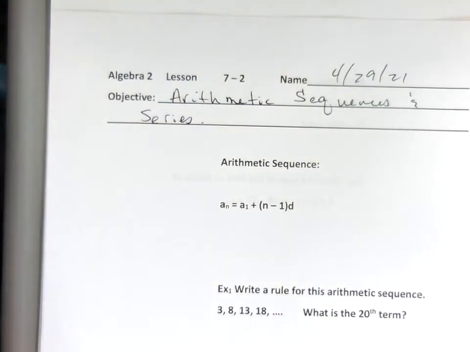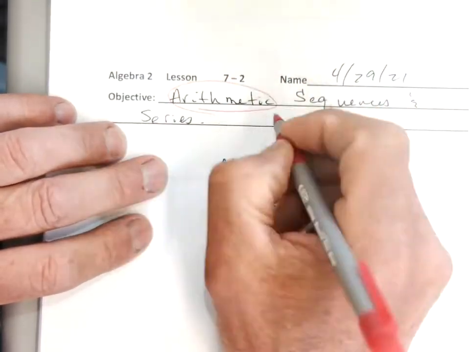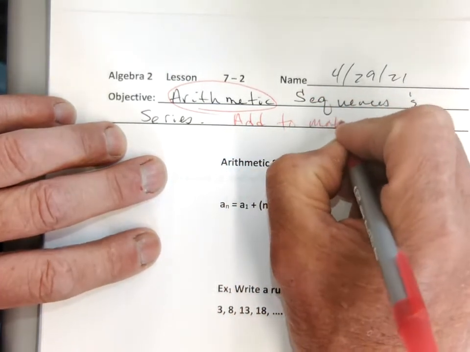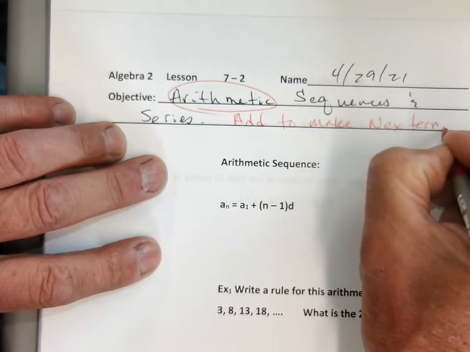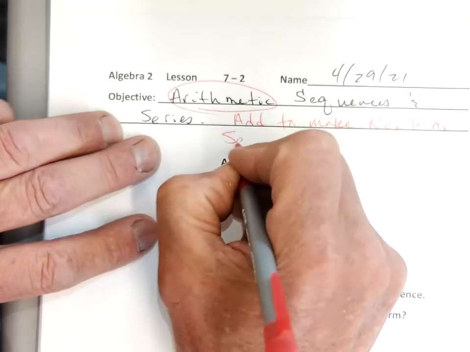Arithmetic means that you add to make the next term. And a series just means to add them up.